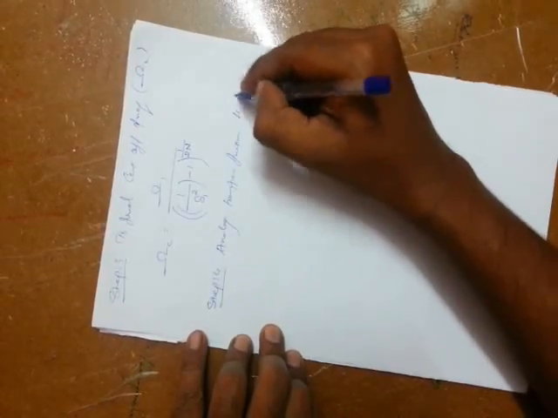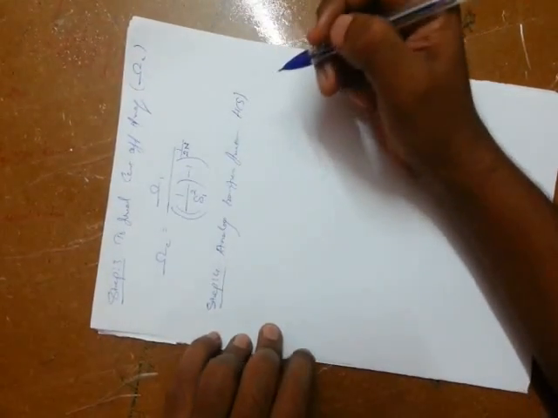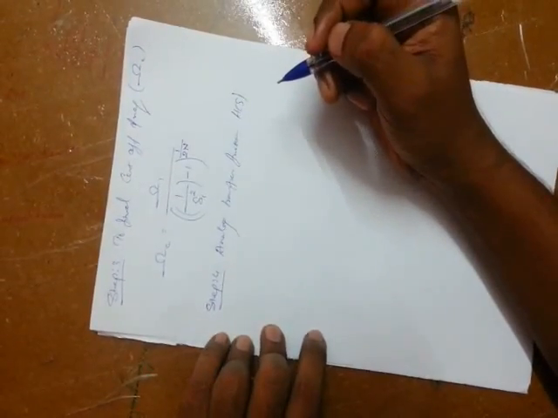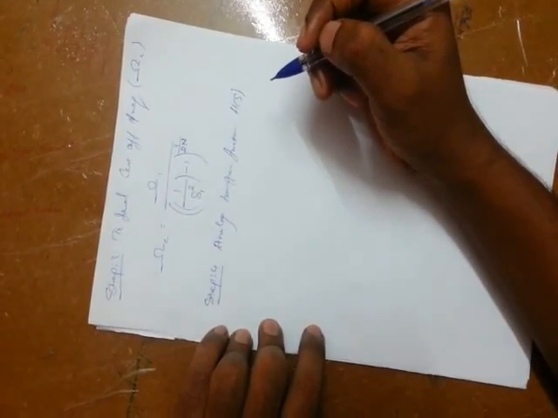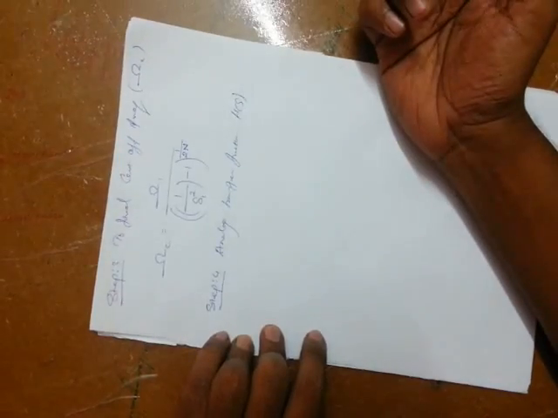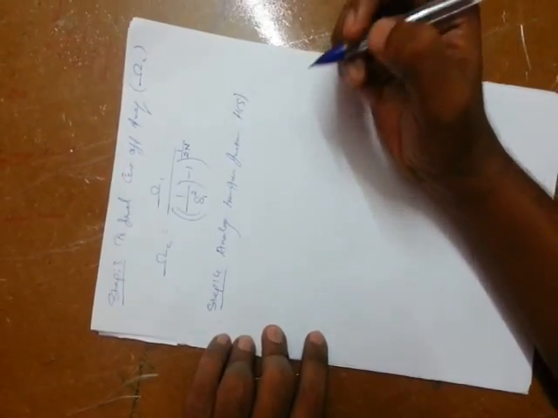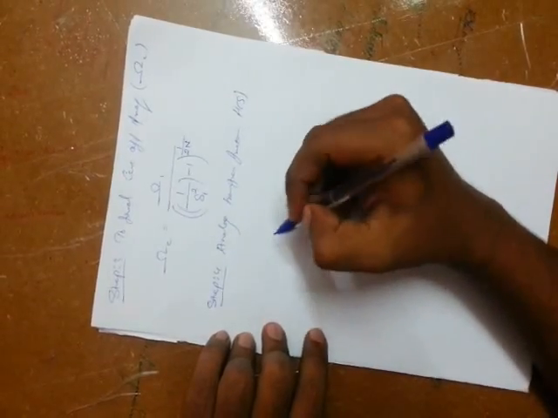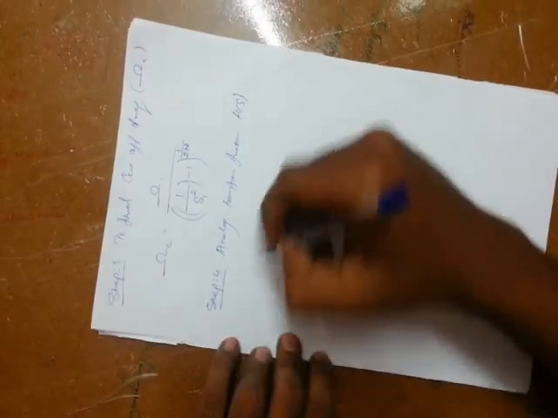H of S, because we'll be designing only analog filters using Butterworth and Chebyshev. So after designing these analog filters, we have to convert into digital, which we have seen earlier, and that will be the last step here too. So in step 4 we'll be finding the transfer function H of S.